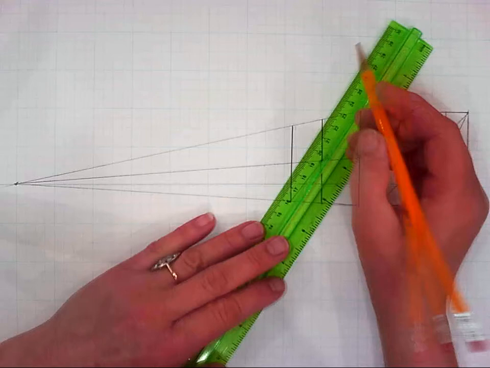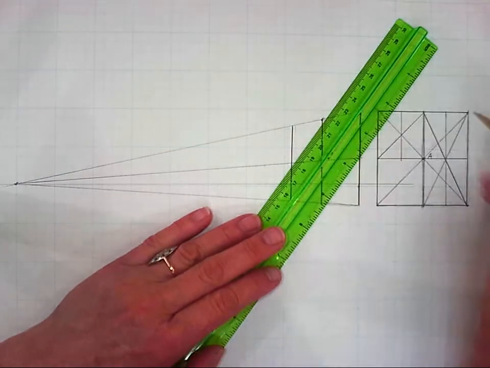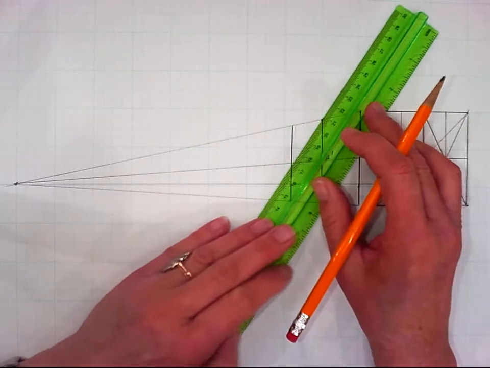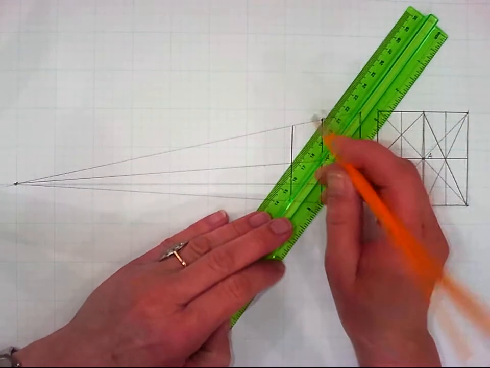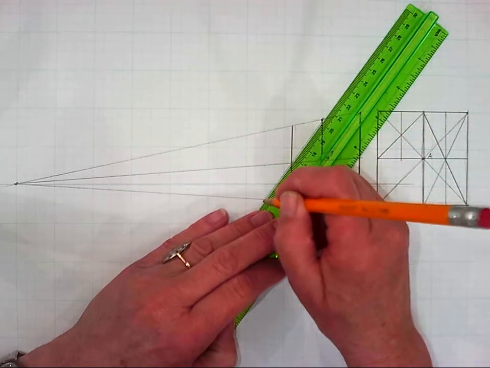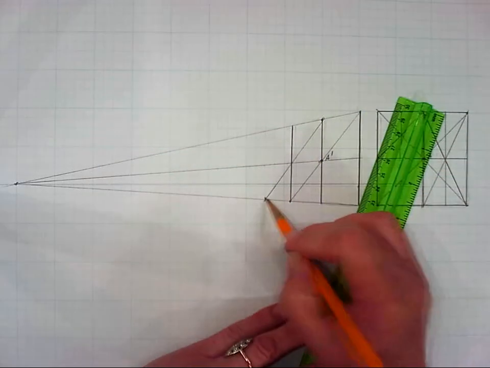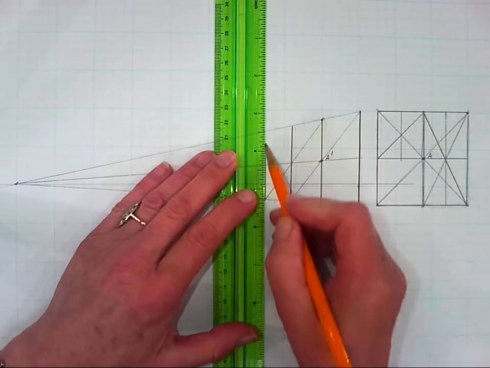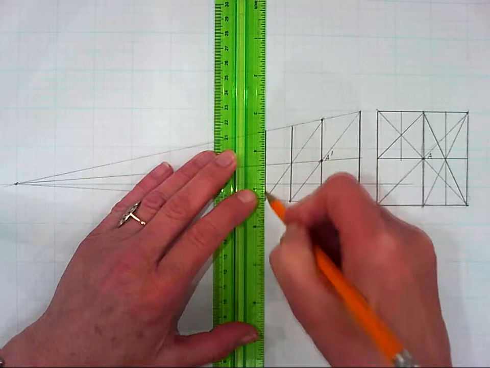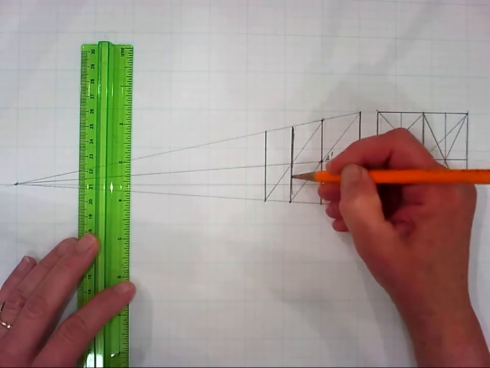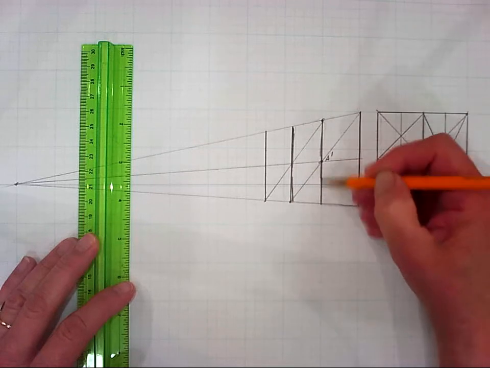So I'm going to go to this point, which is going to be again like this point, and I'm going to take that diagonal through the center of this line that intersects with my converging line, and I just draw a vertical right here, and this is my second post or third post or fourth post or whatever.